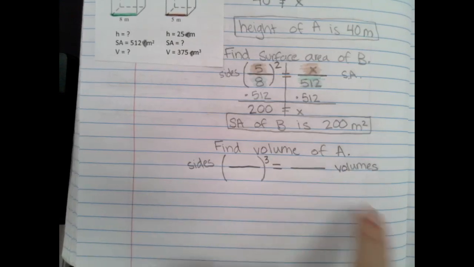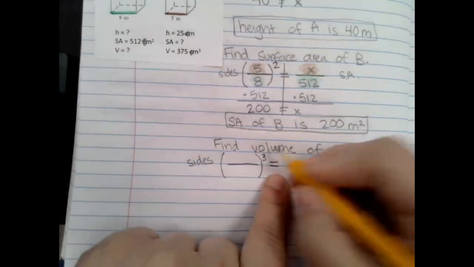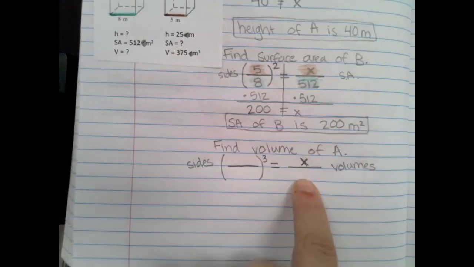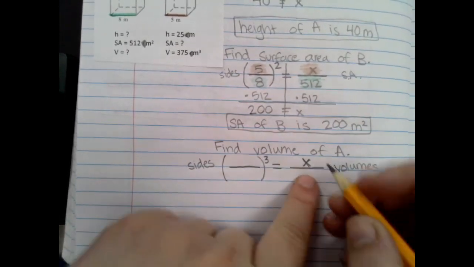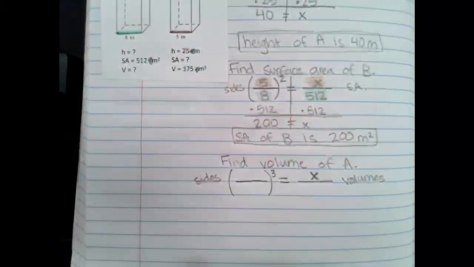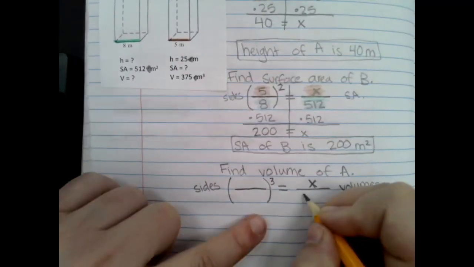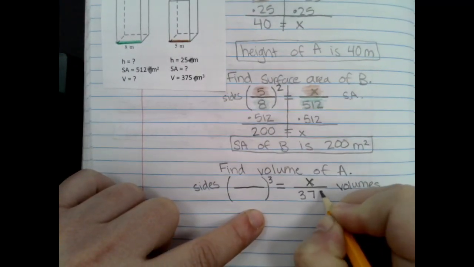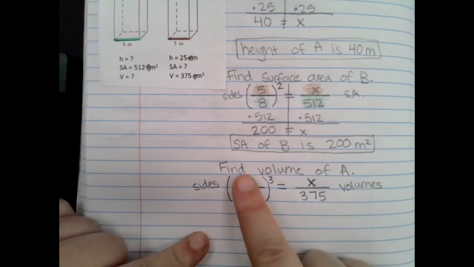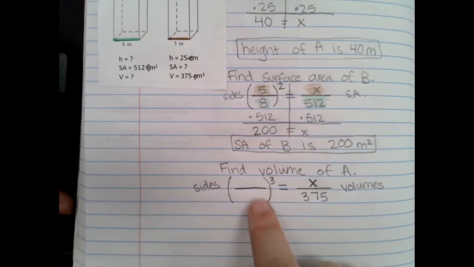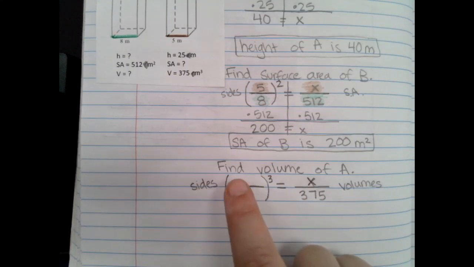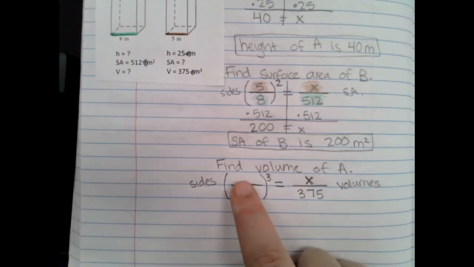All right, we're always going to put our x, our unknown, in the numerator, and we're finding volume, so it's going to go on our volume side. So x. What's our other volume we have? Looking back at your picture. 375. So we're always comparing volumes together. Now as we compare sides, this is the part where we have to decide which order it goes in, and that's going to really change our answer if we have it in a different order. Is it going to be 5 over 8 like last time, or 8 over 5?